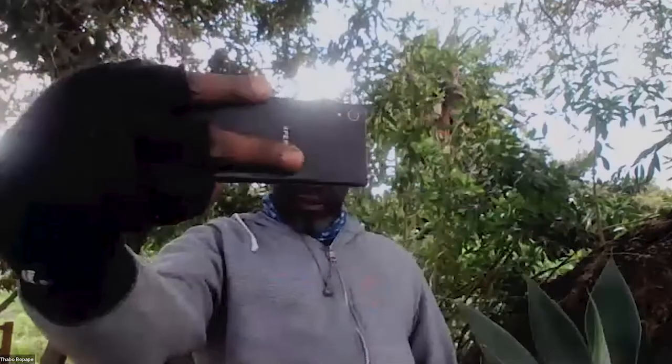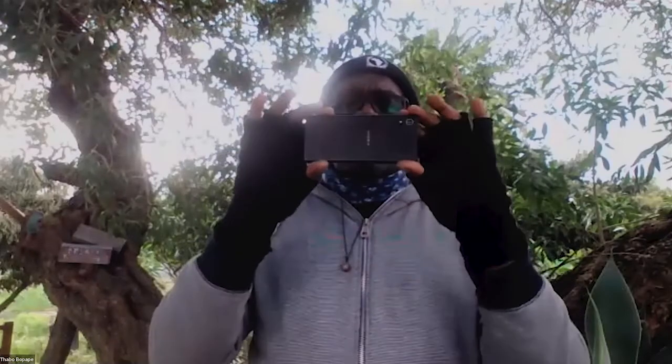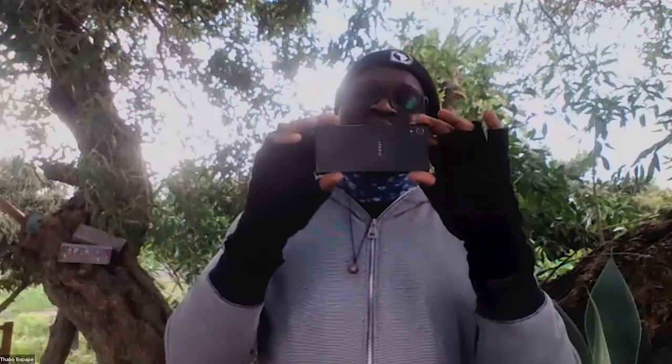Most people tend to hold the phone like this. That's not the way to do it. You always use two hands on your device. When you're shooting video, you use two hands. When you are taking photographs, you use two hands to be as still as possible. That's why sometimes photographs are called stills as opposed to video.